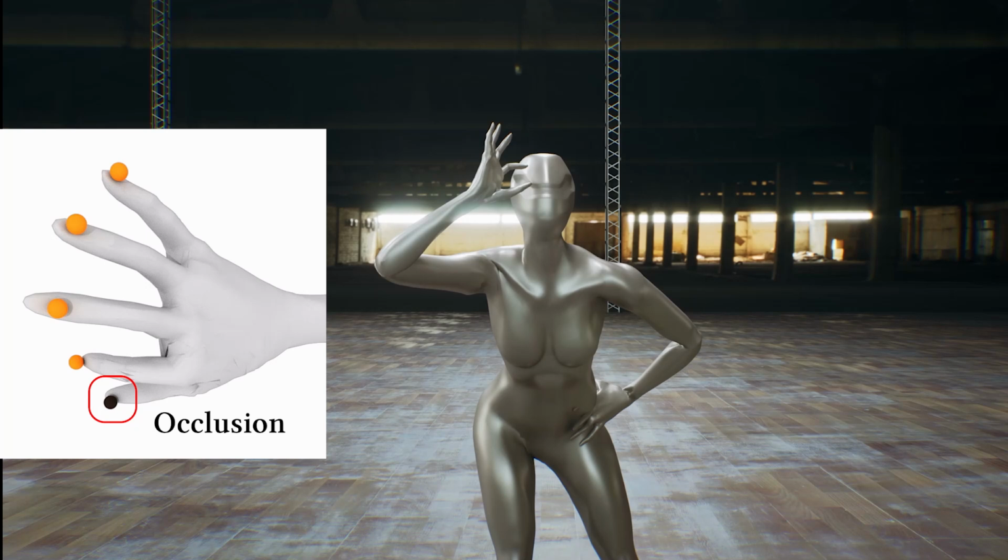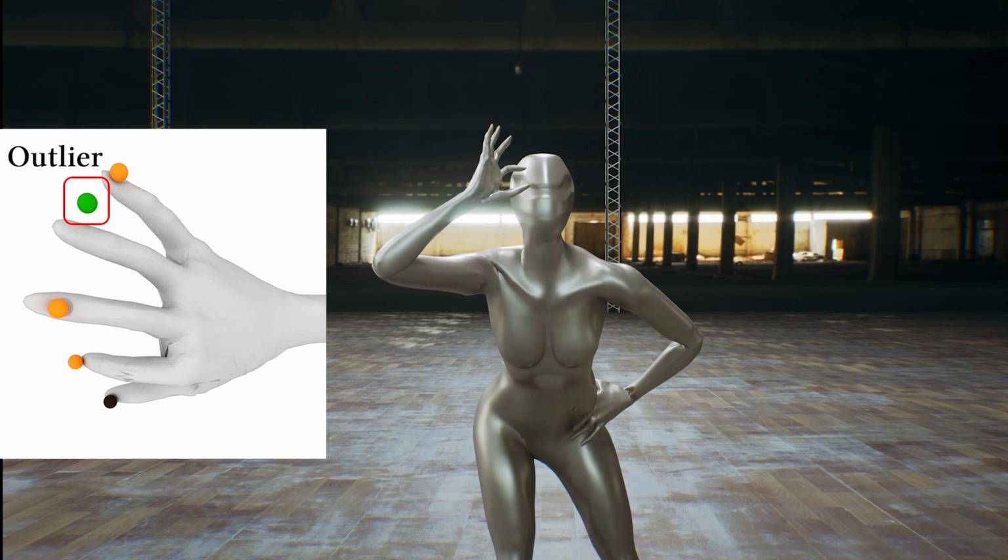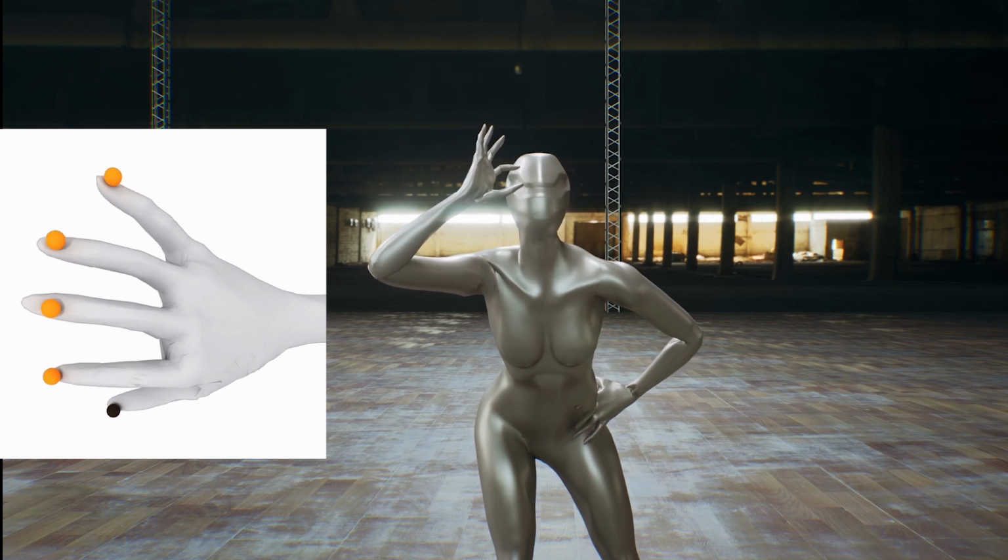Our method demonstrates robustness in handling simultaneous occlusions, long-duration occlusions, and outliers, which are frequently observed in hand markers. We show the markers on the right hand.